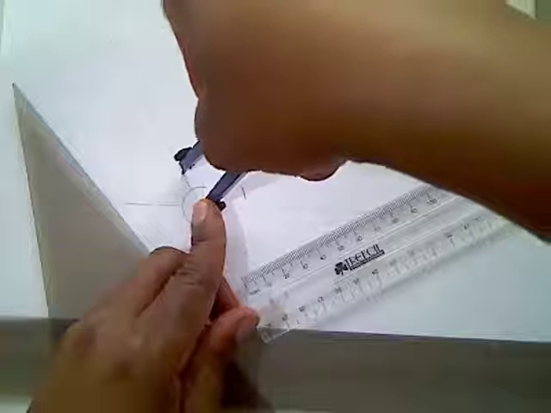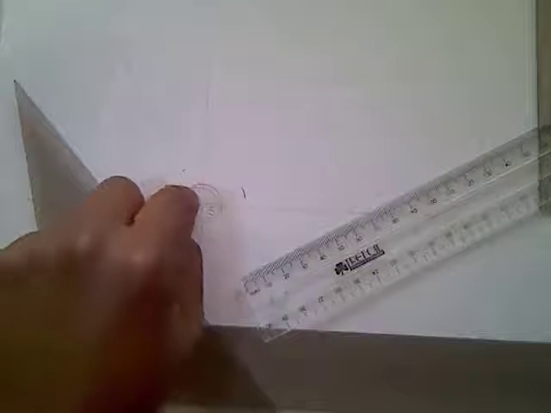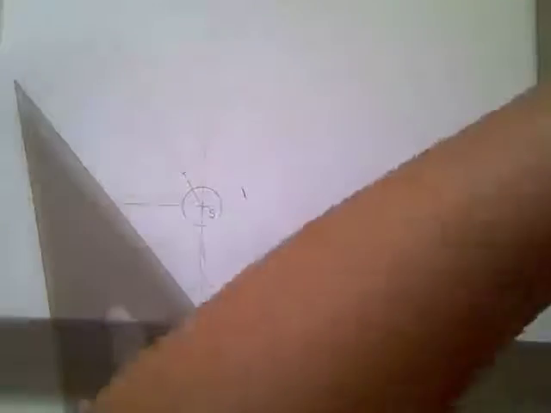My cam profile will start there. That is the minimum distance.